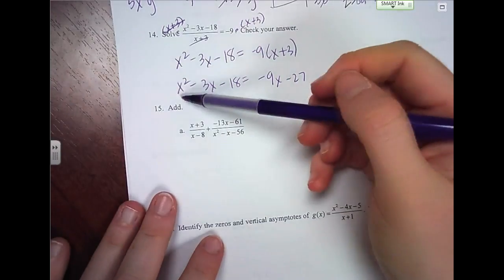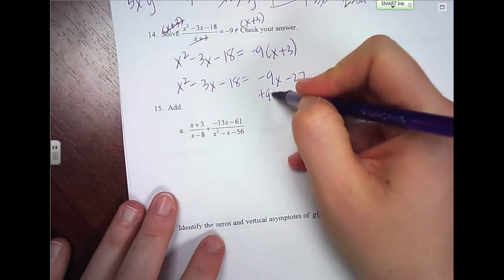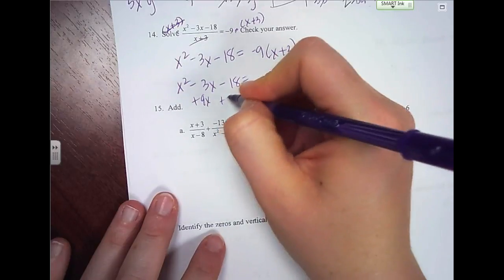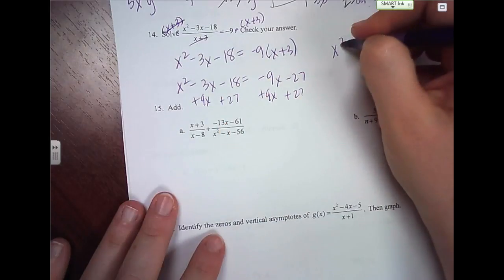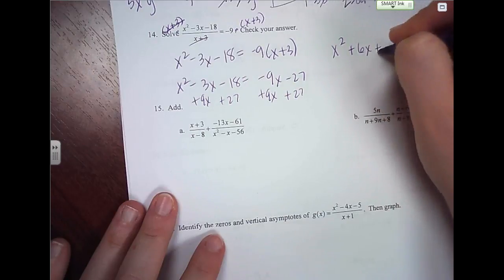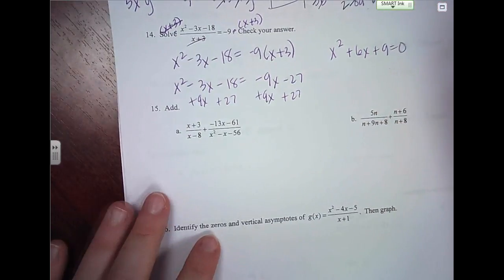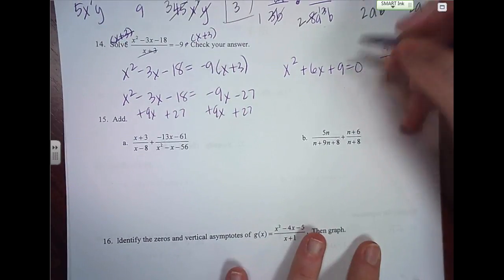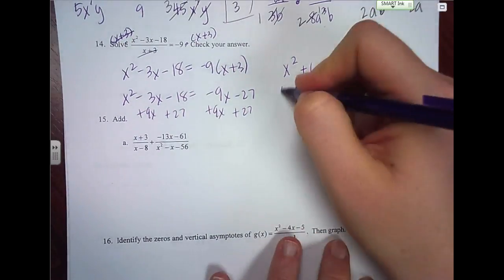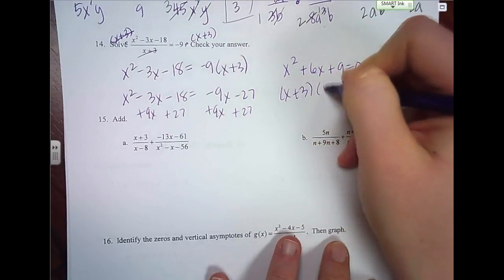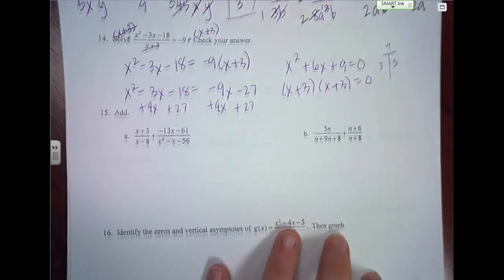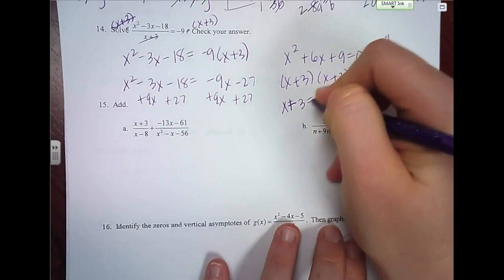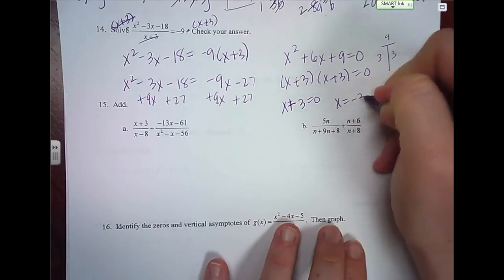Since I have a quadratic, let's move everything over. So I'm going to add the 9x to the 3x, and I'm going to add the 27 to the 18. So x squared plus 6x plus 9 equals 0. We're going to factor. So what times what gives us 9, but adds to give us 6 would be 3 and 3. So x plus 3 equals 0. Set one of those equal to 0 and solve. So if you subtract 3, you get negative 3.